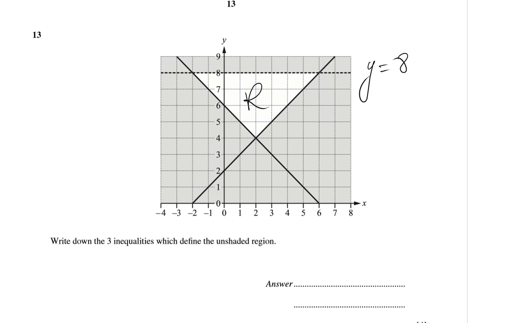So gradient is 1 and intercept is 2. So let's write them down. Y is lesser than 8, one inequality. Y is greater than or equal to x plus 2, other inequality.